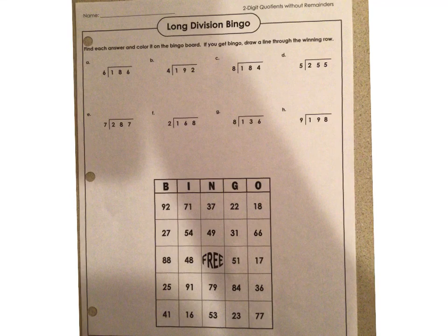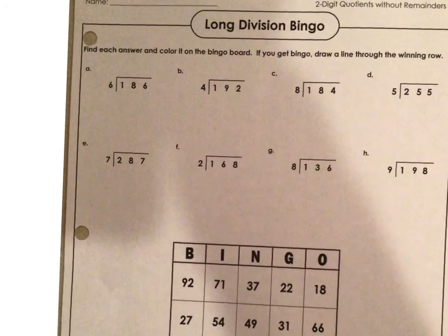Okay guys, we have some more division today. It's called long division bingo. So we are going to find our answers and then color it on the bingo board, okay? So we are going to zoom in on our first one.